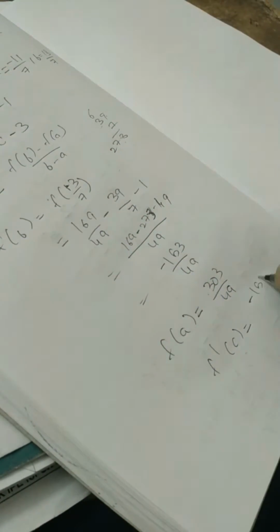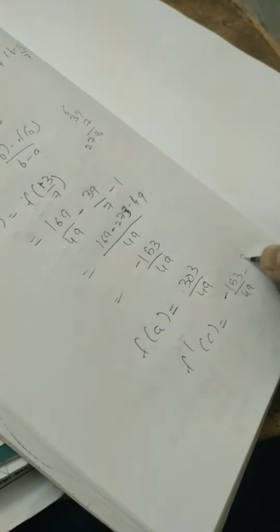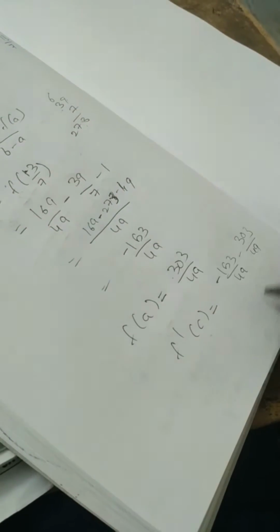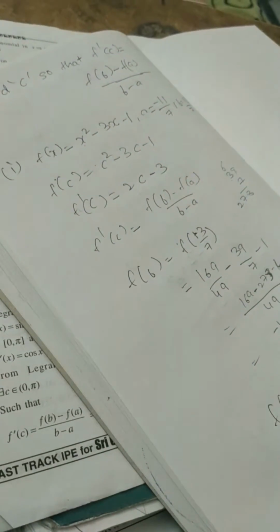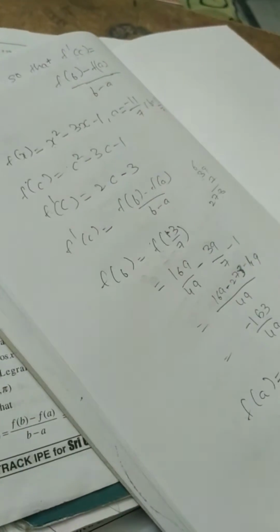Now f dash of c is equal to minus 153 by 49 minus 303 by 49, divided by b minus a, what is b here, 13 by 7 plus 11 by 7.